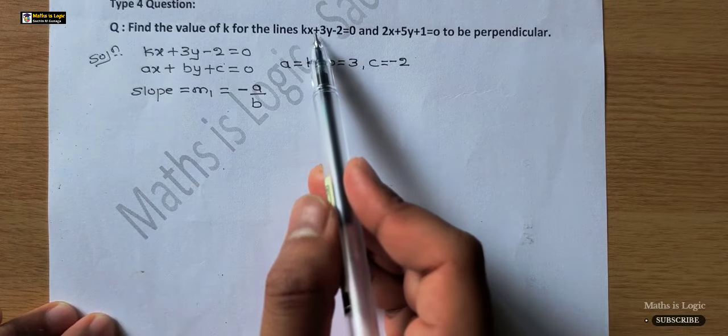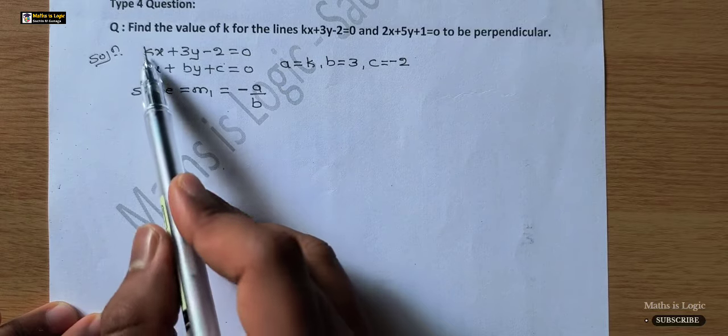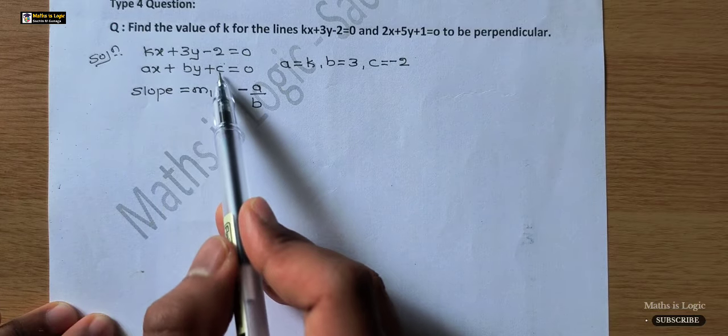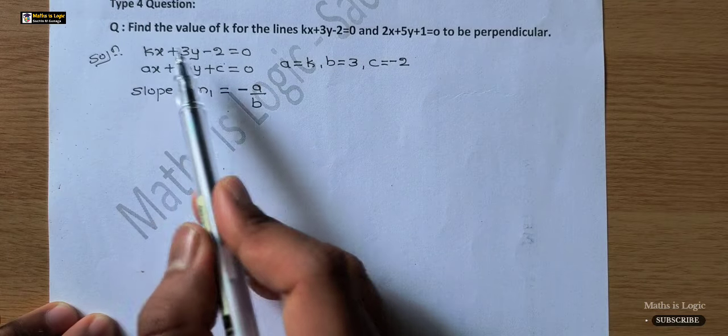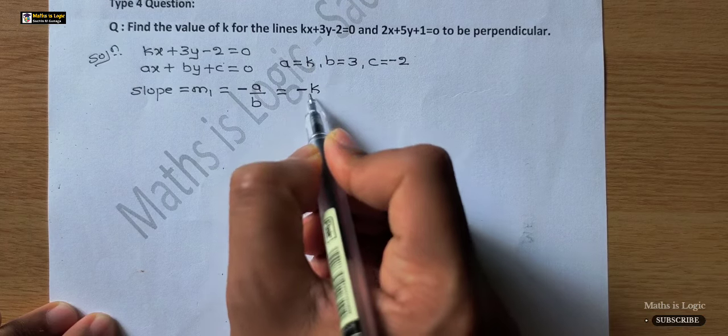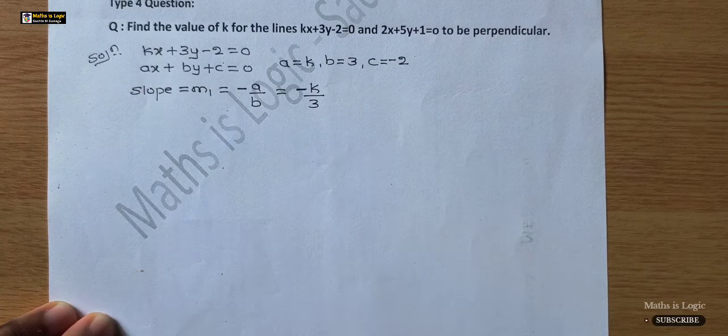solution. First, consider the first line kx plus 3y minus 2 is equal to 0. It is of the form ax plus by plus c is equal to 0. Write a value k, b value 3, c value minus 2. Find the first line's slope using the formula minus a by b. So which is equal to minus a, meaning k, divided by b, which is 3. So this is slope m1.